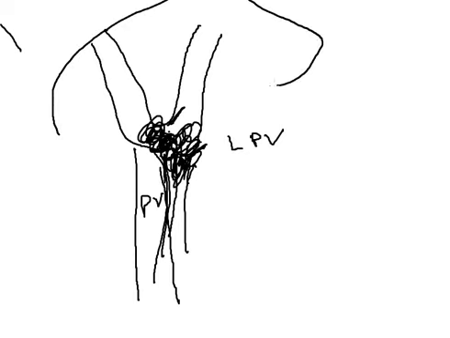So the left portal vein is involved with tumor. And here is our friend the liver again. So in these situations, we can actually remove a portion of the portal vein along with the right liver.